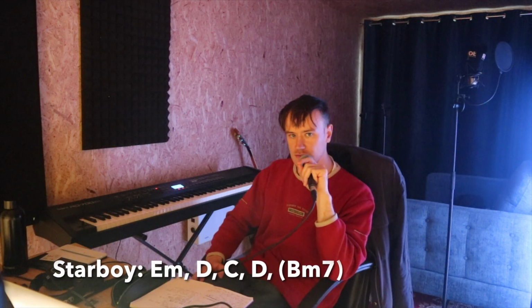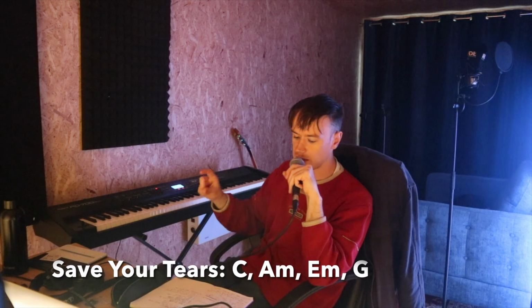This is the melody for Blinding Lights, but Starboy is, the chords are E minor, D, C, D, jumps to B minor 7, and then it repeats the whole way through. Save Your Tears, the chords are C, A minor, E minor, G, and then repeats. So he seems to do a fair bit of joining minor chords together. So Save Your Tears is another example.